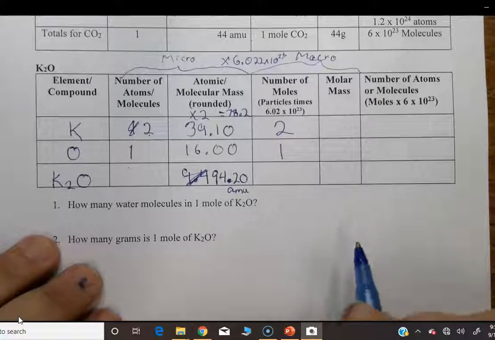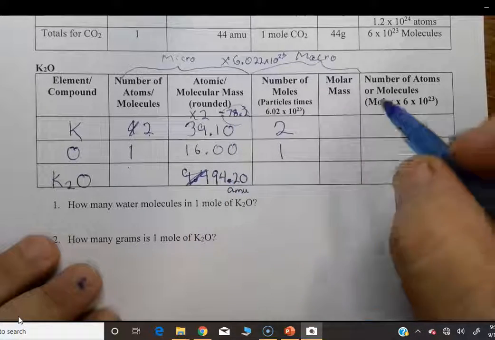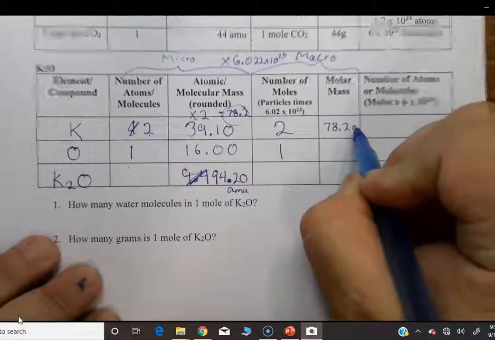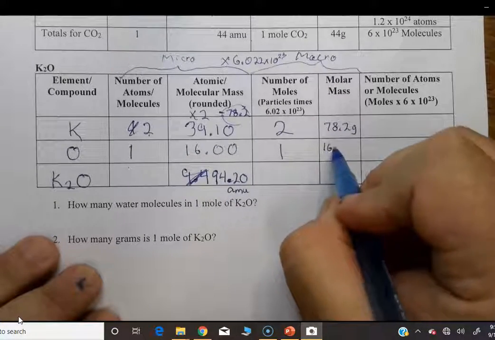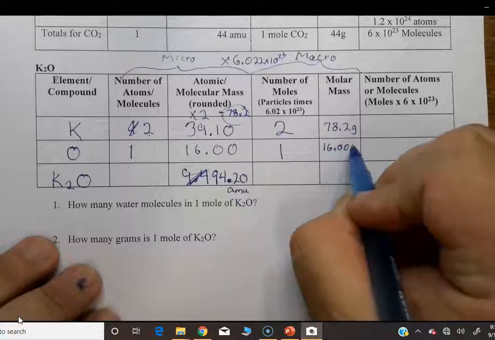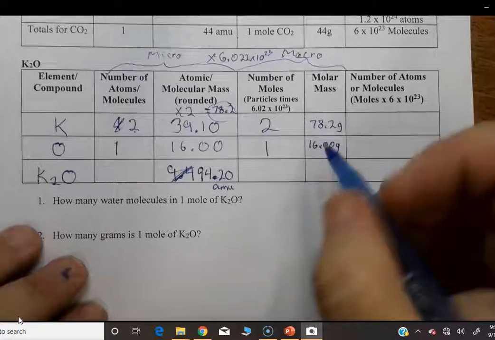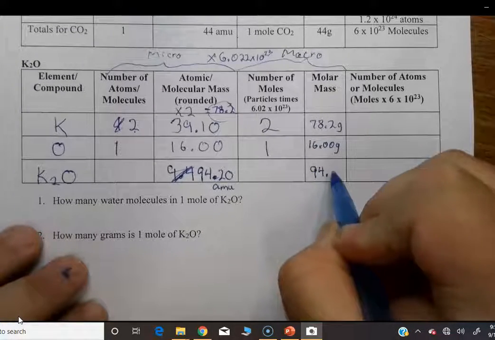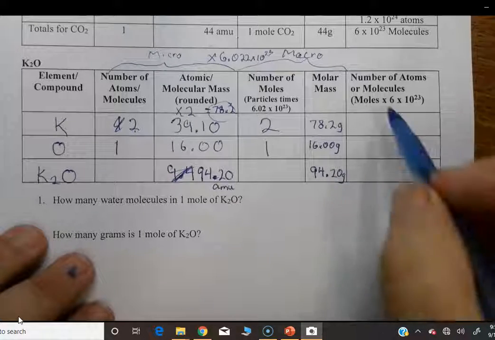And then the molar mass. And again, this is the beauty. It goes from 78.2 AMU to 78.2 grams. This one from 16.00 AMU to 16.00 grams, something we can actually weigh on a scale, and we get the same numeric value, 94.20 grams.